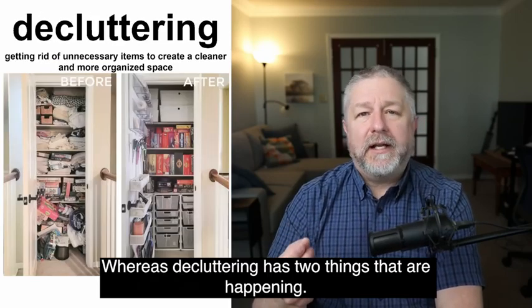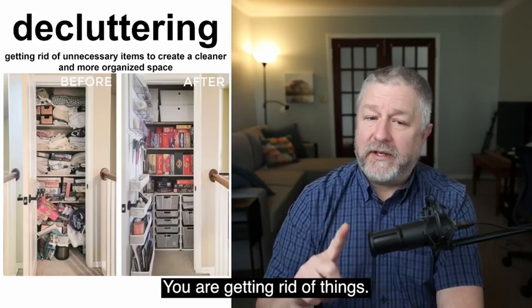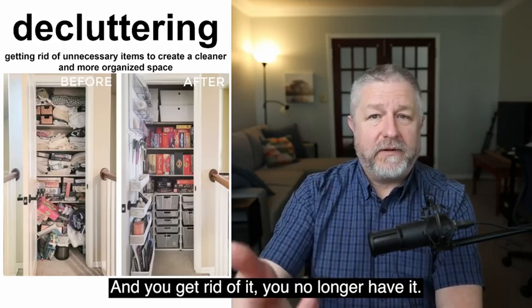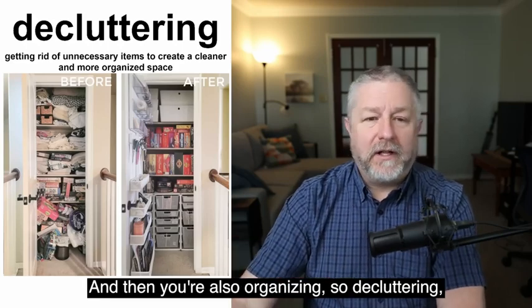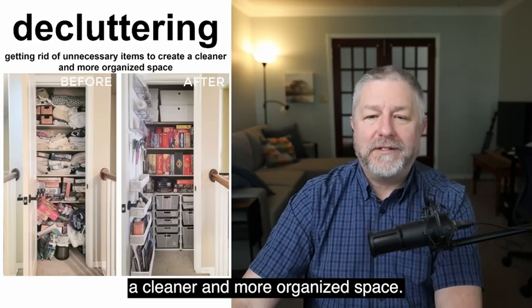Whereas decluttering has two things that are happening. You are getting rid of things, like you're thinking, okay, I don't need this anymore, and you get rid of it. You no longer have it. And then you're also organizing. So decluttering, getting rid of unnecessary items to create a cleaner and more organized space.